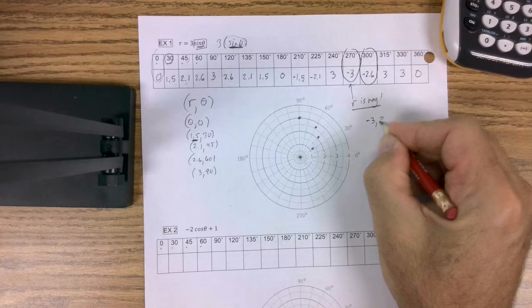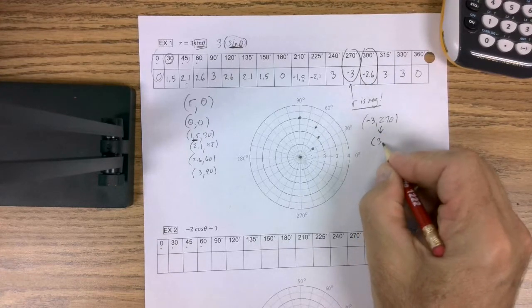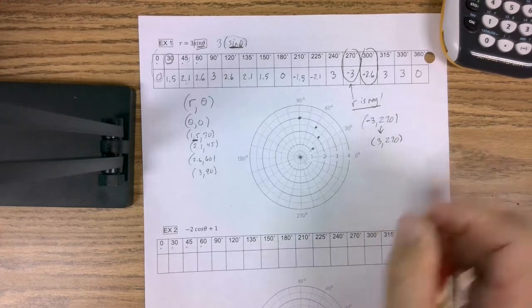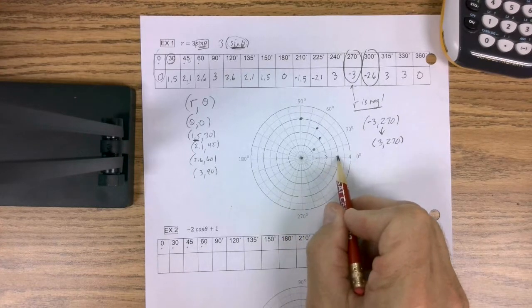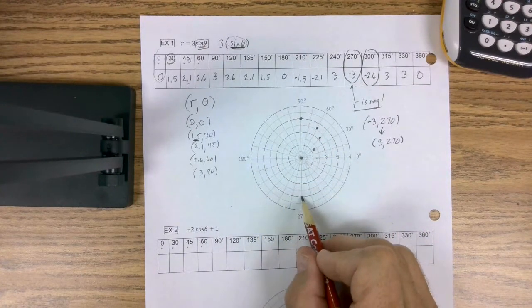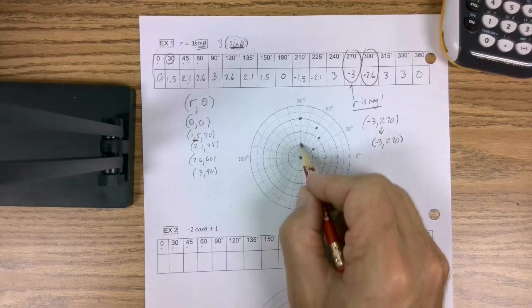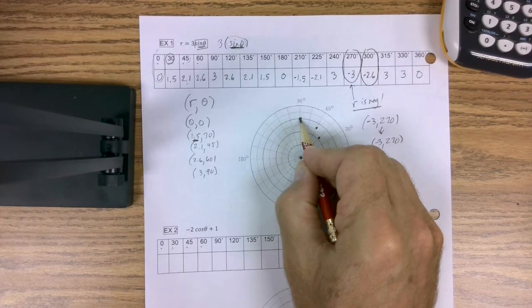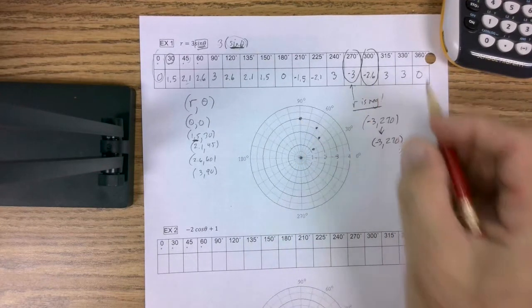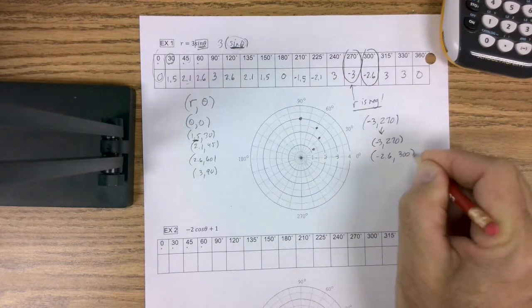So negative 3, 270, you have to begin by thinking of it as 3, 270. So I go out to 3. I follow that all the way around till I get to 270. And then that darn negative throws me to the opposite side. So it just repeats that point again. Same thing here. Negative 2.6 comma 300.